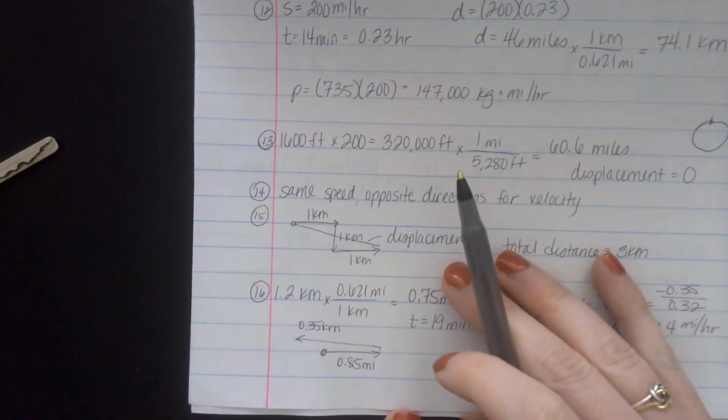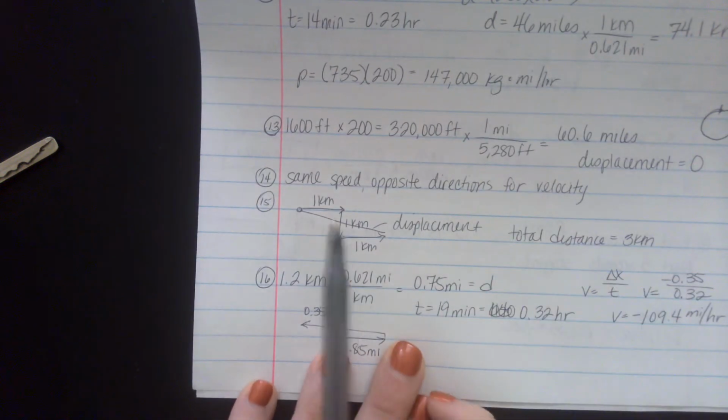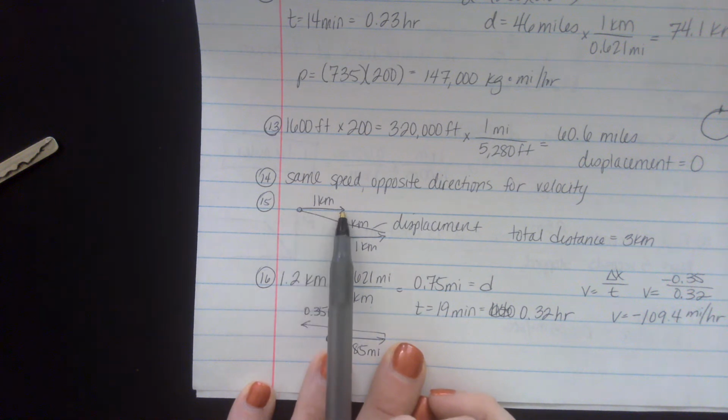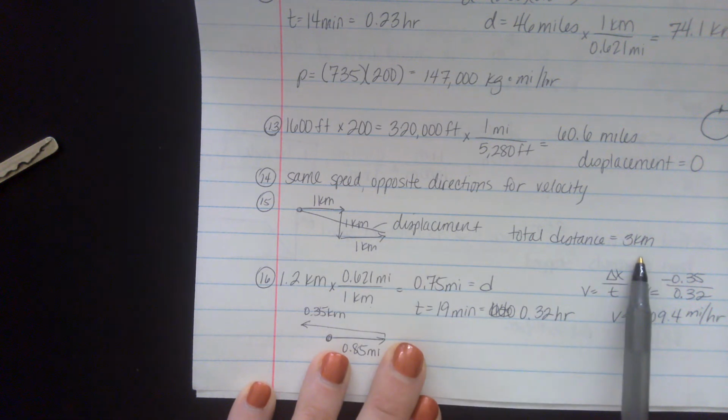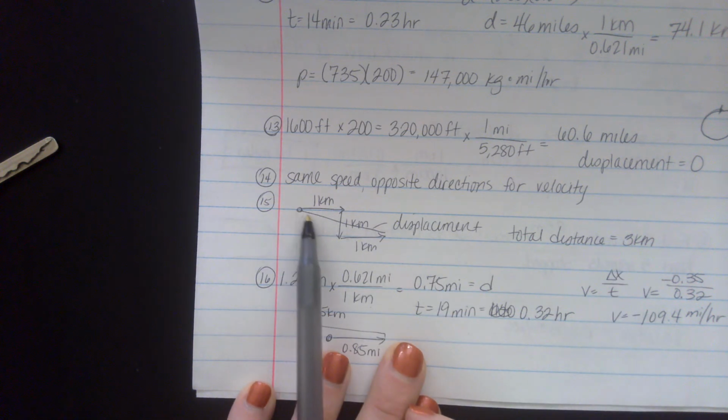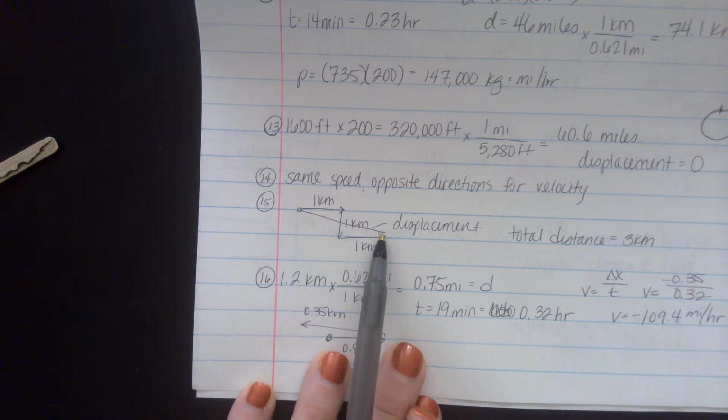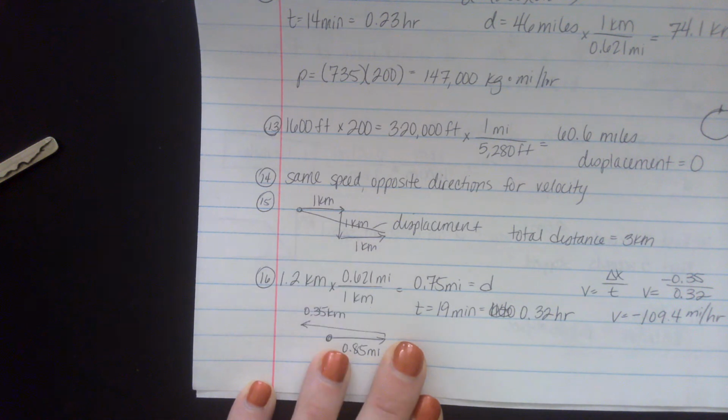Lena, number 15, walking to the art store. So she goes 1 kilometer east, 1 kilometer south, another kilometer east. So her total distance traveled is 3 kilometers. If you were to calculate her displacement, you draw a straight line from where she started to where she ended. It doesn't actually ask you to calculate displacement, just draw the line for it.